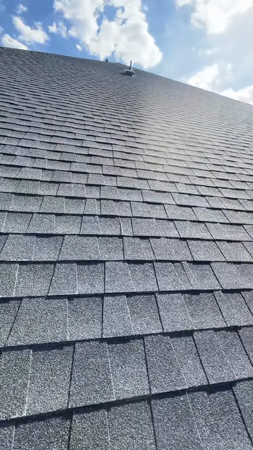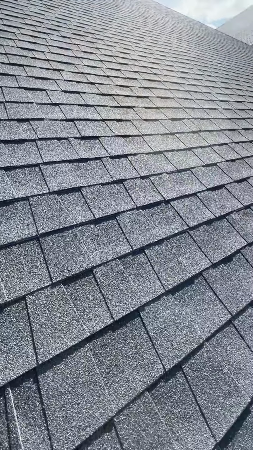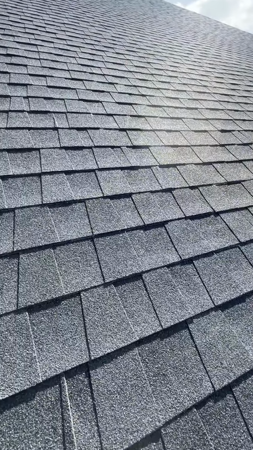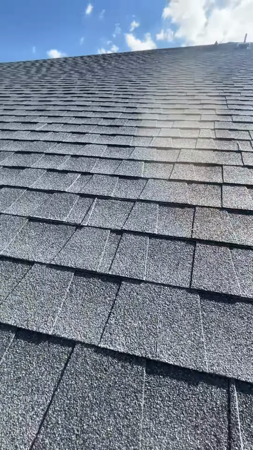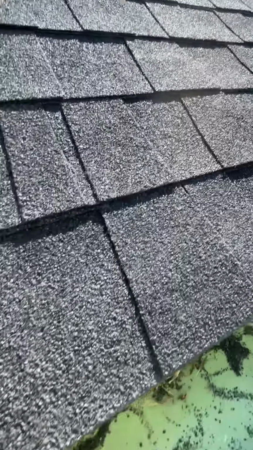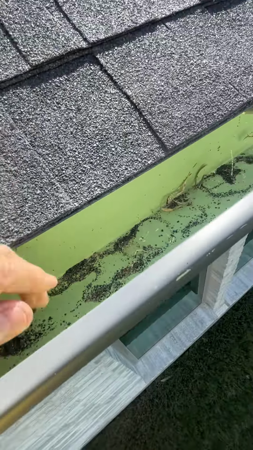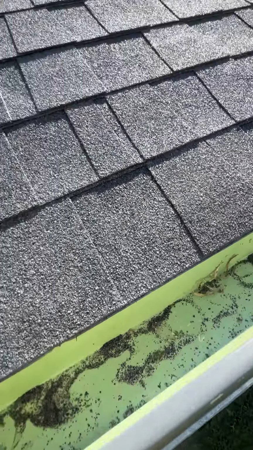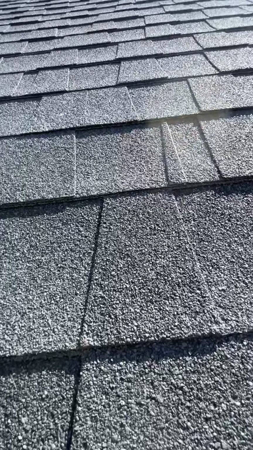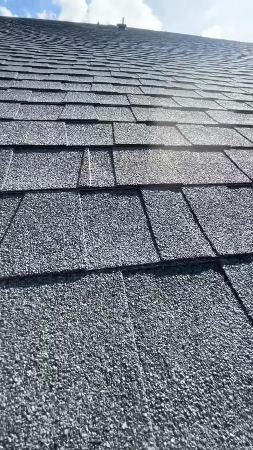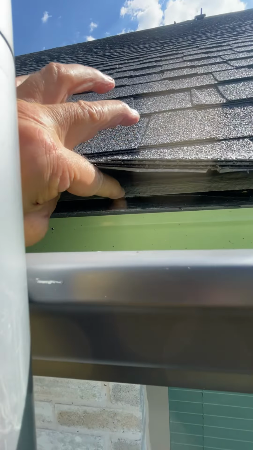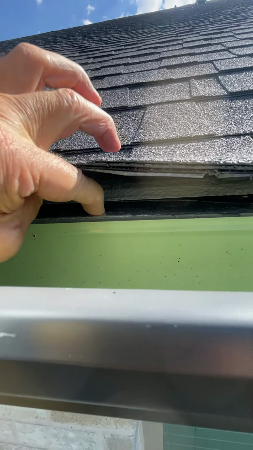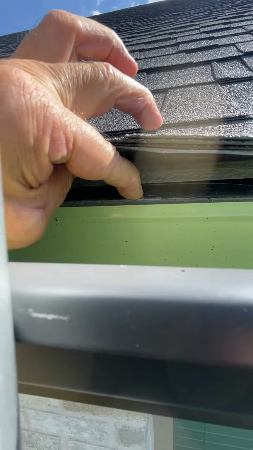You notice how the shingles, they cascade over one another? That's by design. So the water cascades down off of the roof, and then we have an overhang right here, and then it drops down into the rain gutter. Underneath we have an underlayment, and it too cascades down, and it terminates on top of the drip edge.